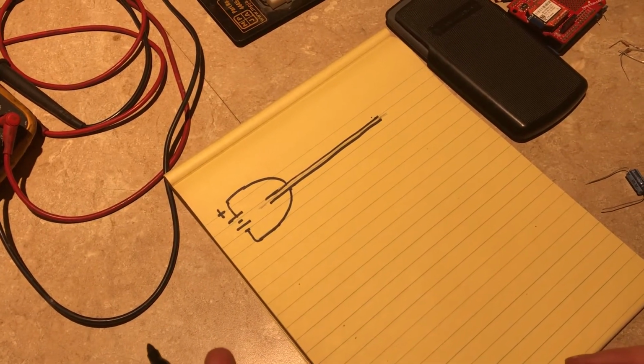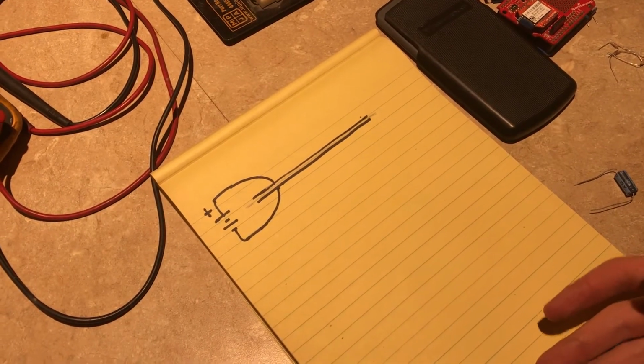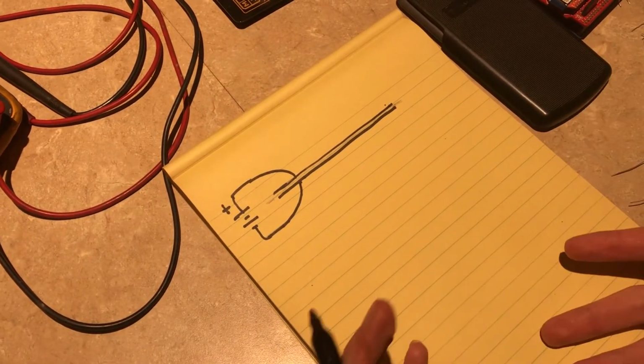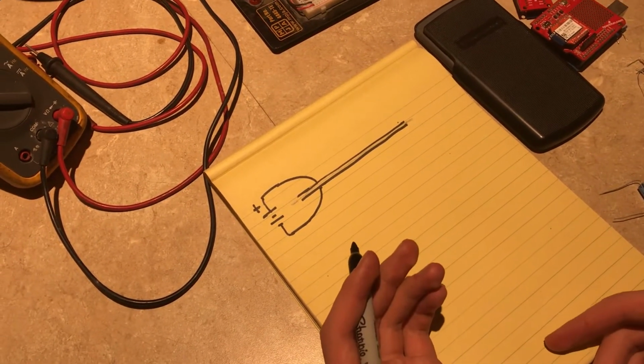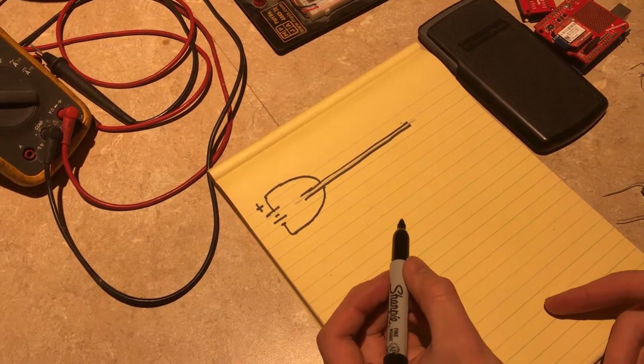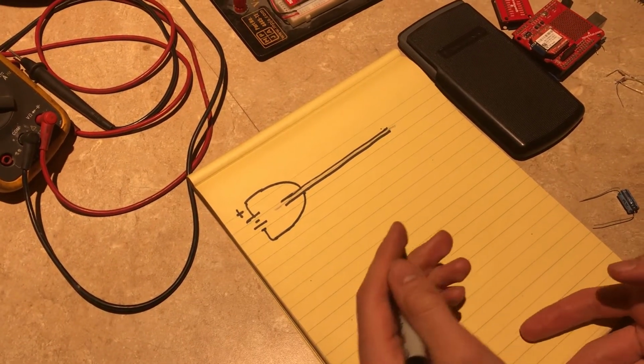okay, well, the first thing we have to talk about actually is something called conventional current. So we know that physically electrons are the subatomic particles that are moving around, that compose electricity.